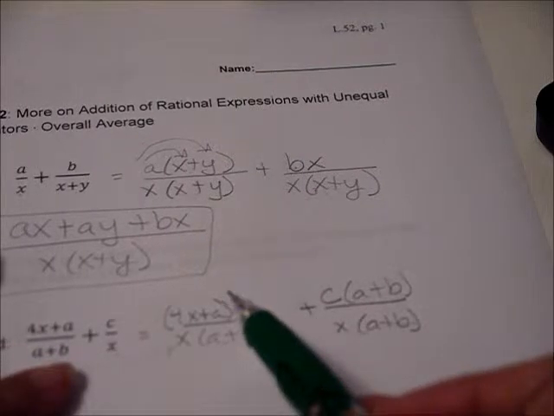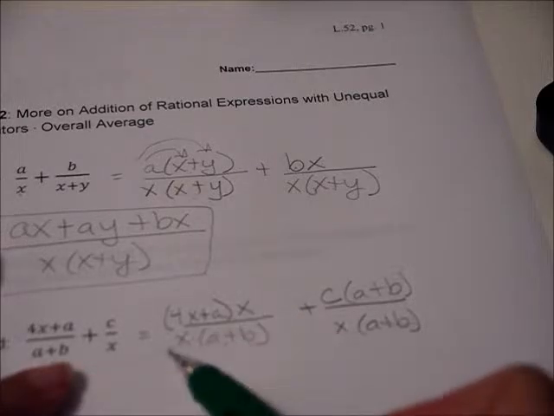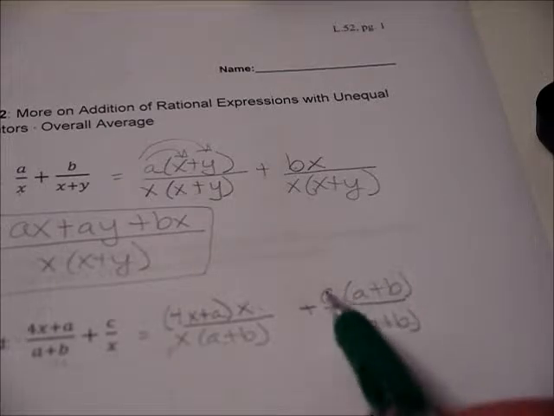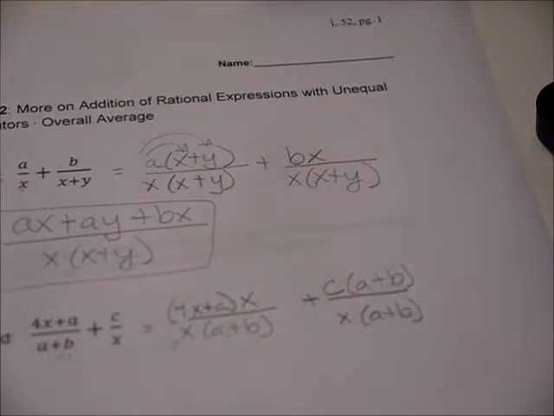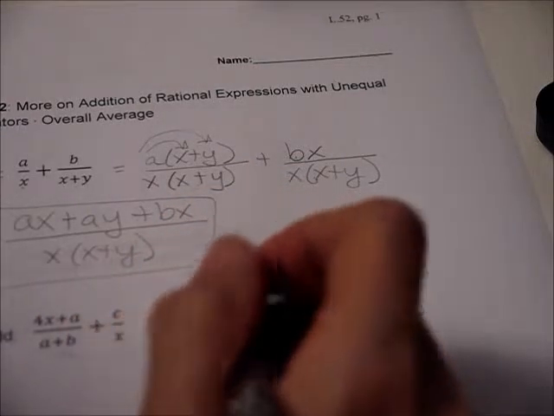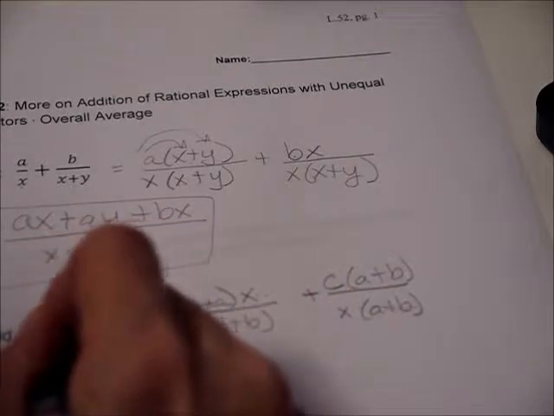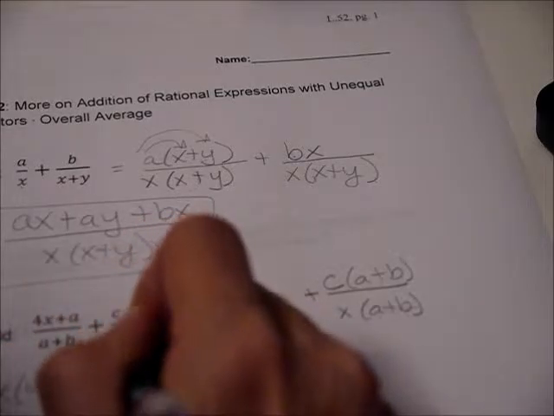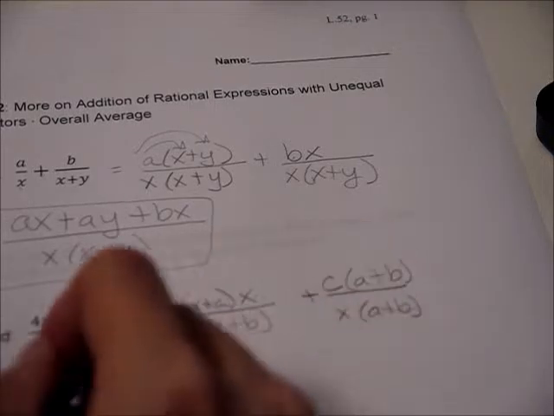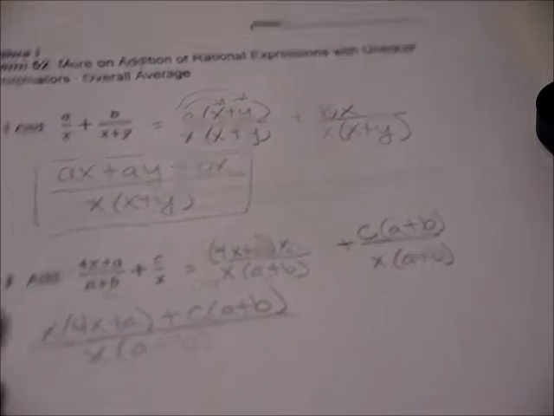You know you've done it right if you cancel what you can and you're left with what you started with. If I canceled those out, I'm back to c over x. Now I am going to distribute that through. That might be hard for you to see, so I'm going to rearrange this and rewrite everybody over the same denominator, because they have the same bottoms now.